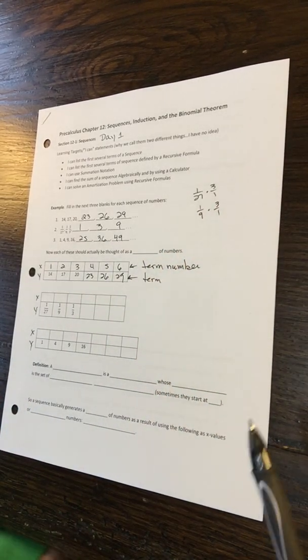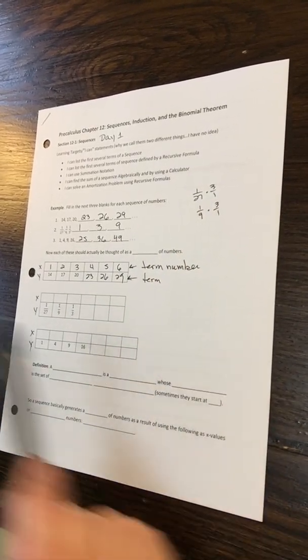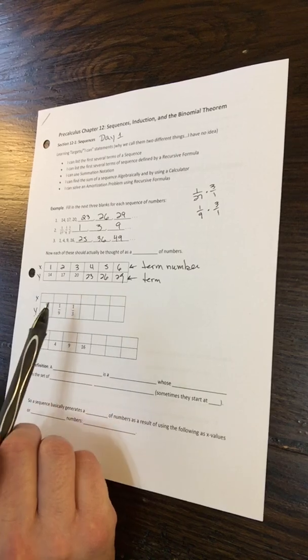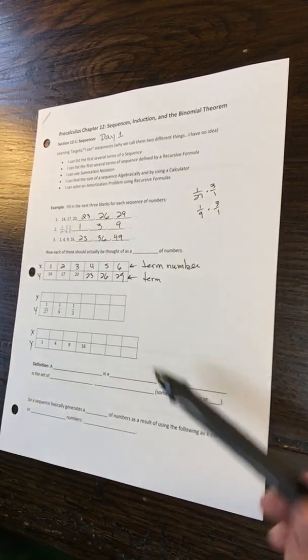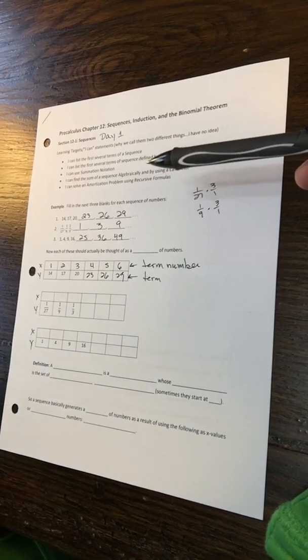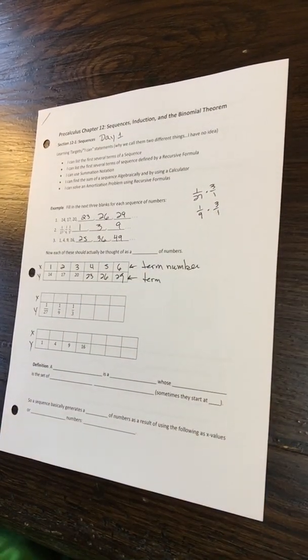Okay? Now look, we added 3 each time, right? Isn't that what we were doing? We're adding 3 each time. Let's see, how can I put this? I'll get back to that. I'm just going to move on. We'll do the next one.